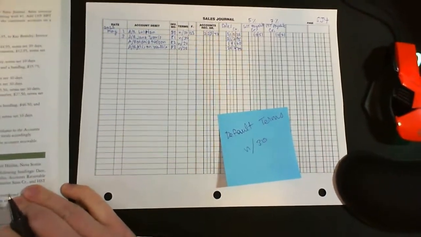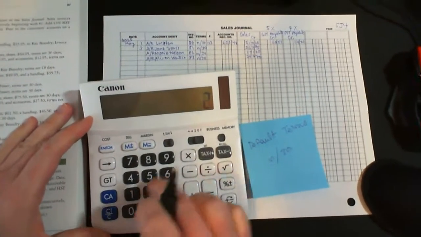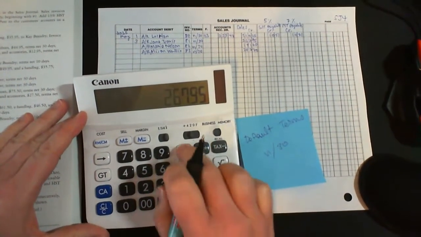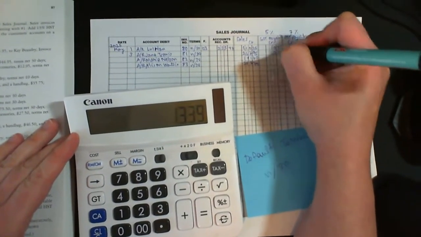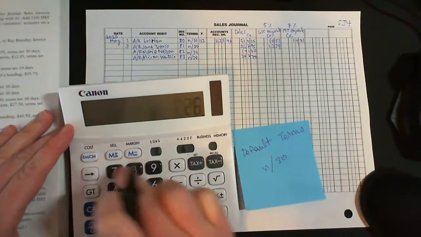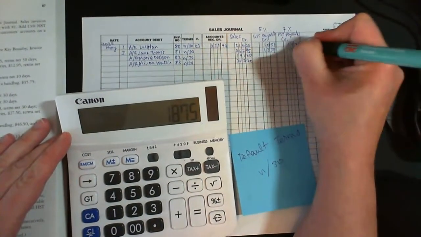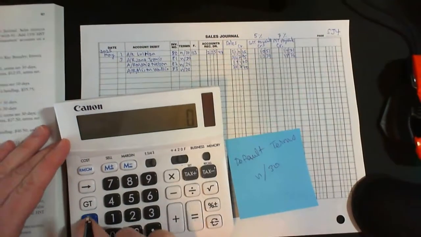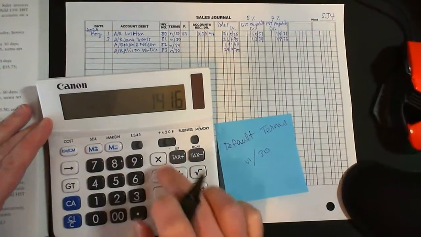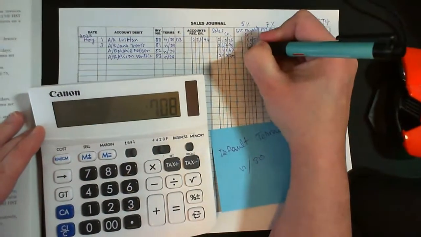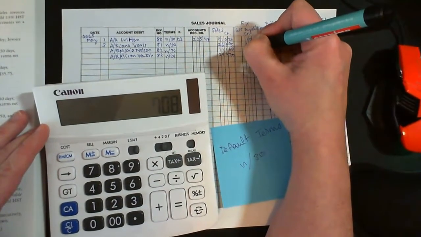Now we need to calculate our taxes again. $267.95 times 5%, $13.39. $267.95 times 7%, $18.75. I'm just going with the taxes here, 141.60 times 5%. Whoops, I put a 7 in the wrong cell, you see that, so I'm going to put a line through it.